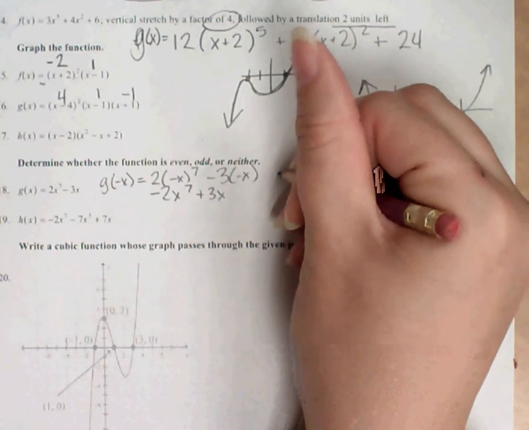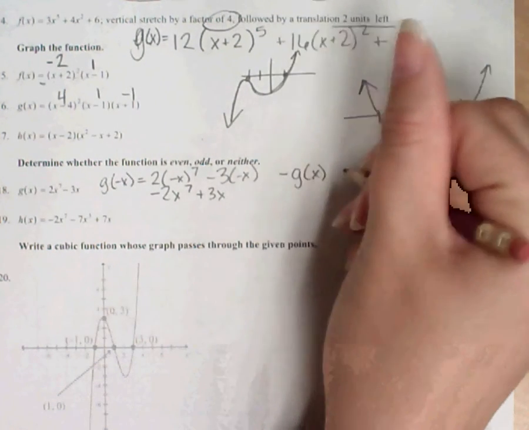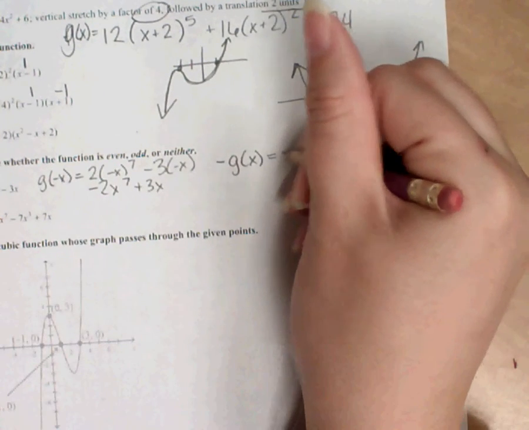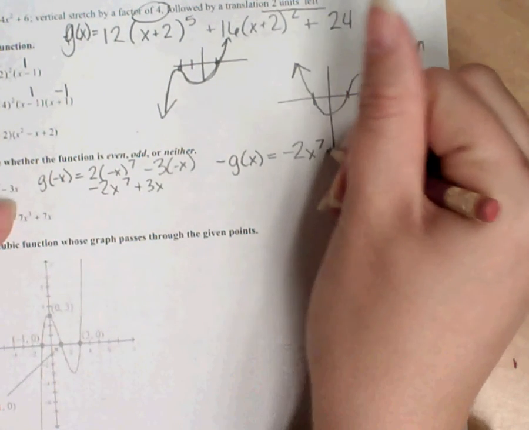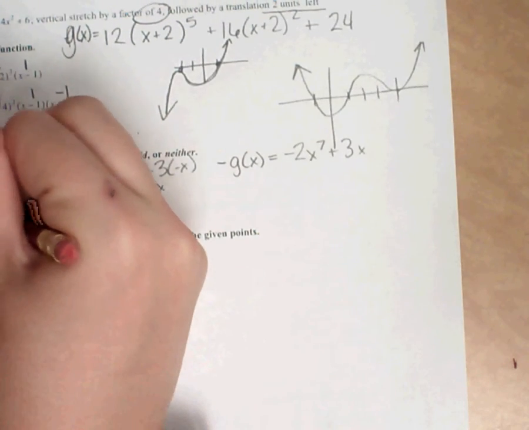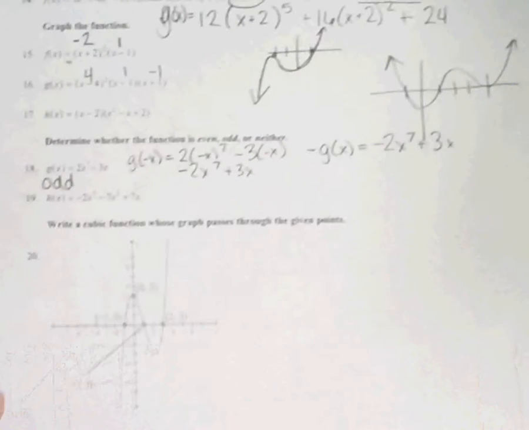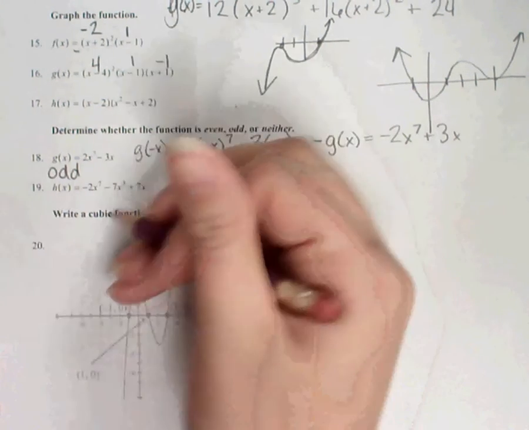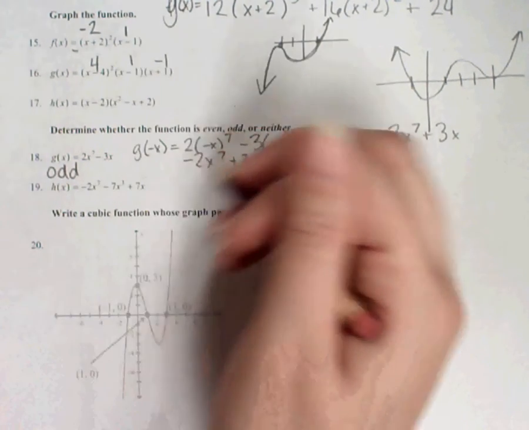Now, if that's the same as negative g of x, then it will be odd. Well, negative g of x is if I just switch signs. So negative 2x to the 7th plus 3x. These are the same, so it is odd. You could also type this into your calculator. Flip your calculator upside down. If it looks the same, it's odd. If it has y-axis symmetry, it is even. Negative 2x to the 7th, same thing.